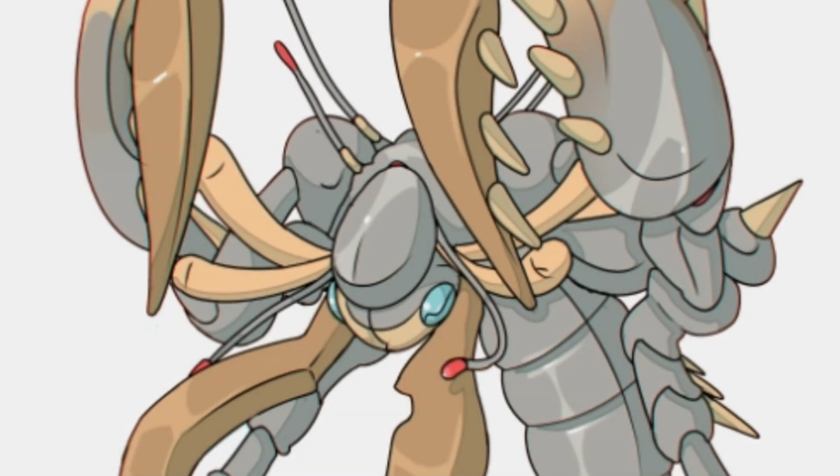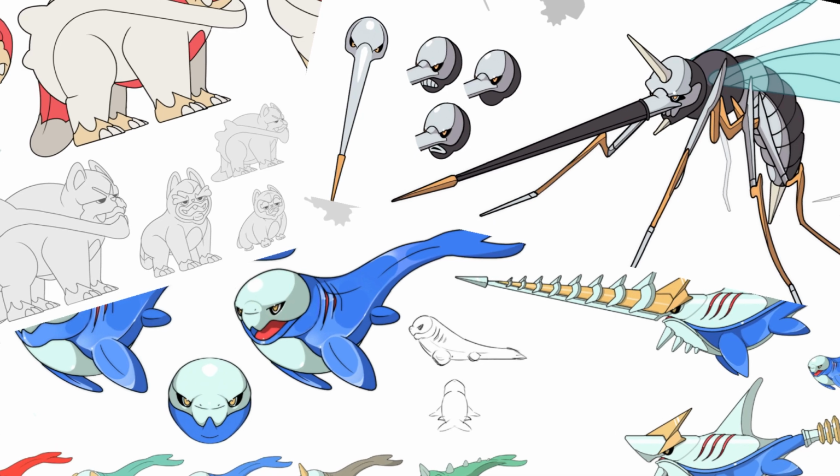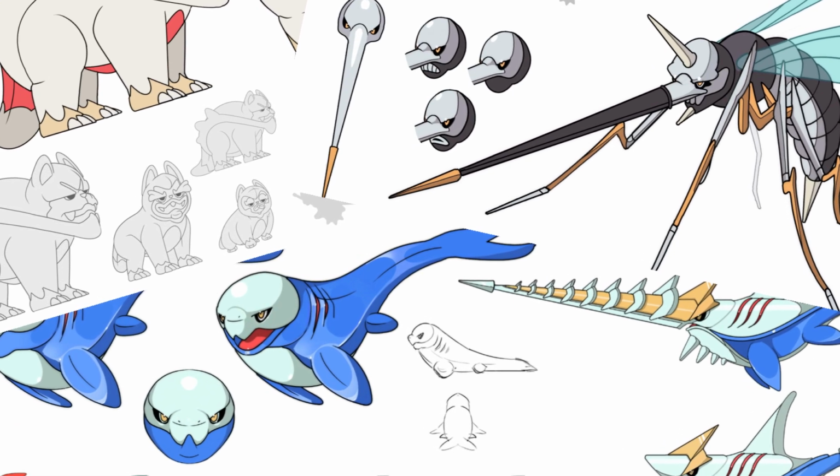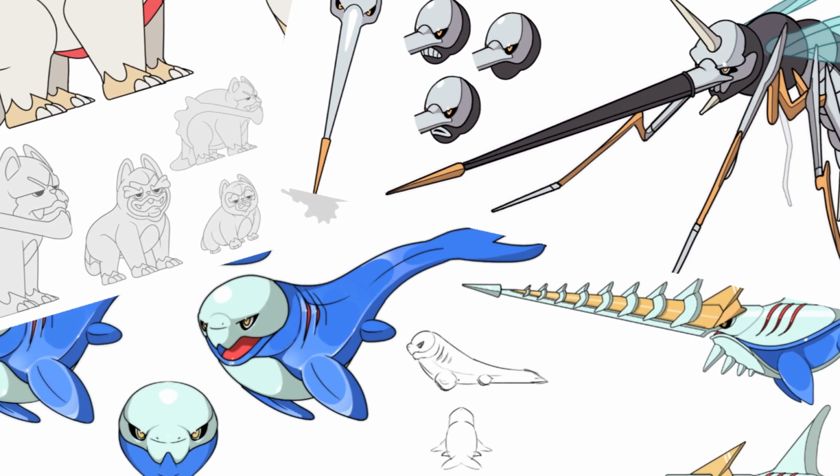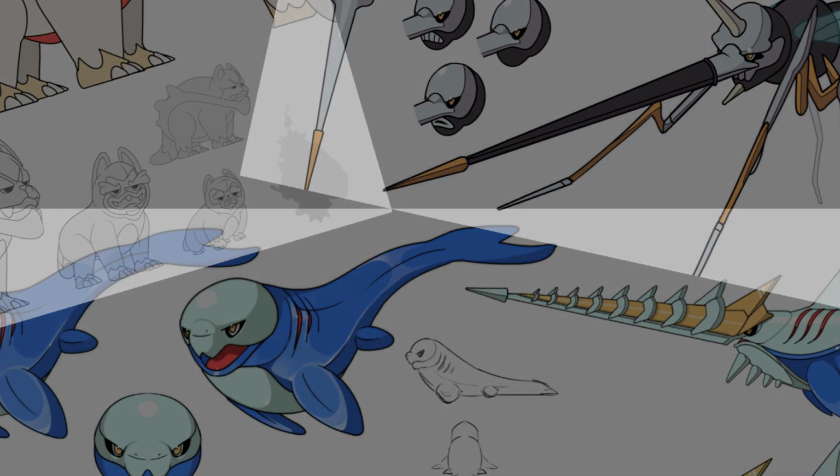So now, let's make creature number 2. A big part of world building is cohesion. Making multiple creatures look like they belong in the same existing world can be challenging, but also very fun. You can do this by using reoccurring visual themes, things like colors, textures, and shapes.